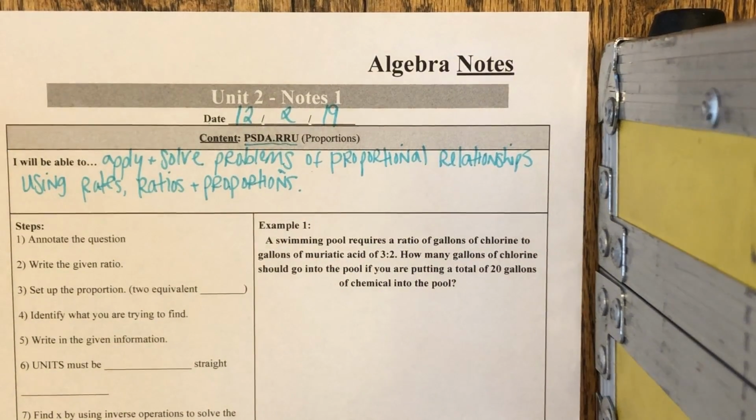Go ahead and take 10 more seconds to finish writing that down. I will be able to apply and solve problems of proportional relationships using rates, ratios, and proportions.